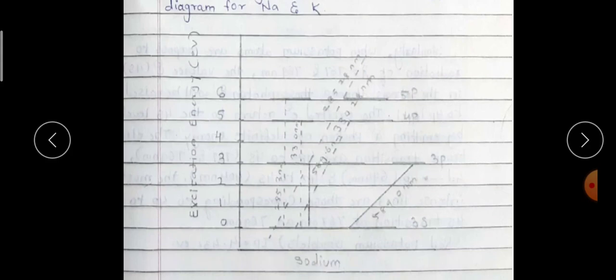This is shown here. The excitation energy in electron volts has been shown as 0, 1, 2, 3, 4, 5, 6. Here their levels are there. You can see the different atomic absorption lines that are observed for sodium. Here the explanation is given.